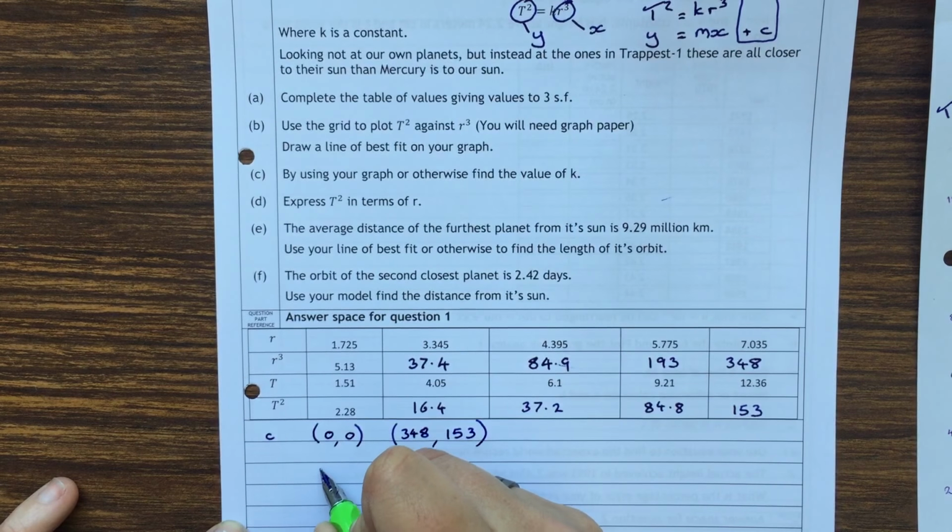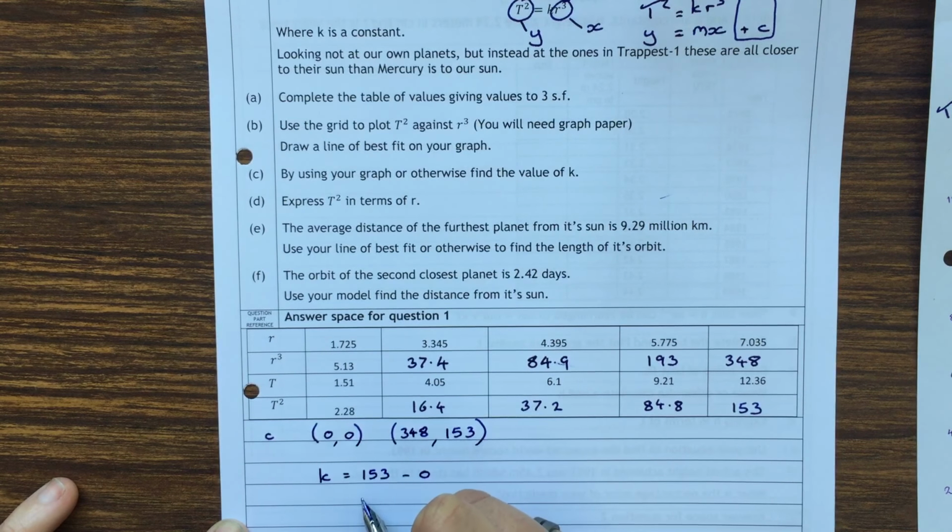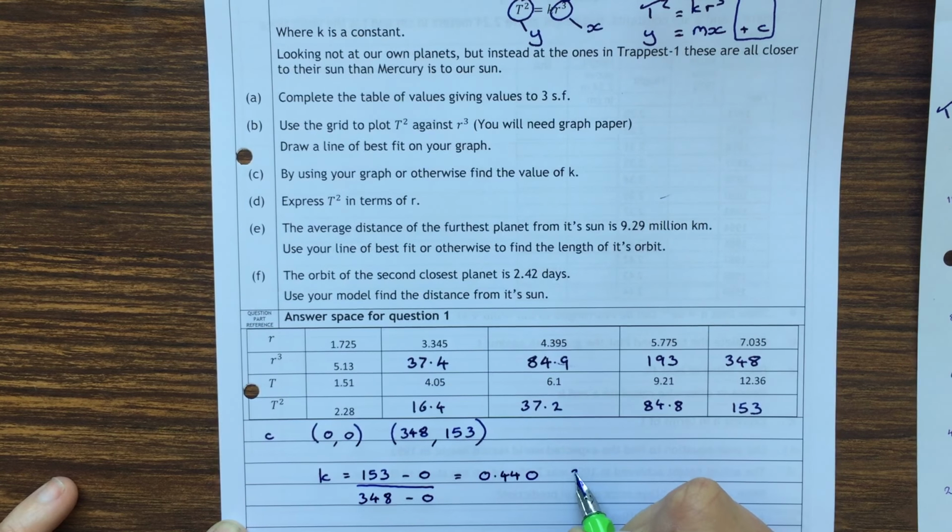So to find out what K is, we do change in Y over change in X. And that gives us an answer of 0.440 to 3 significant figures.